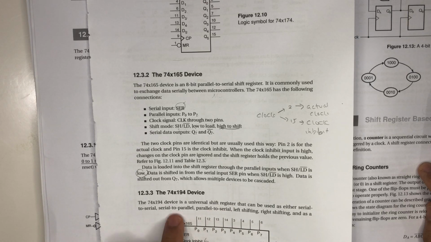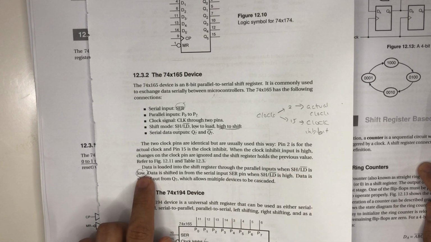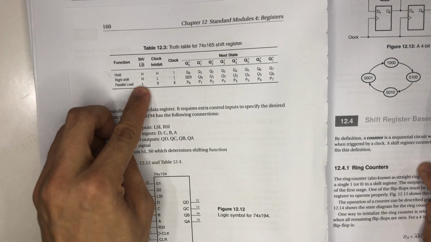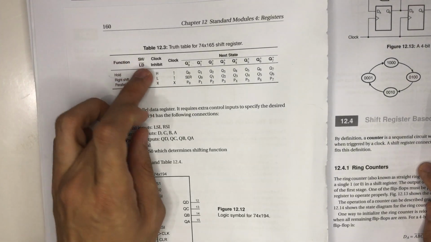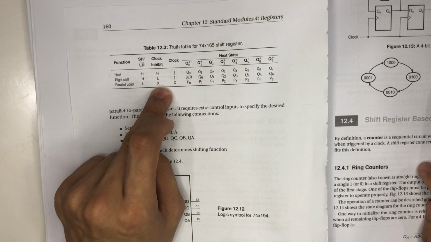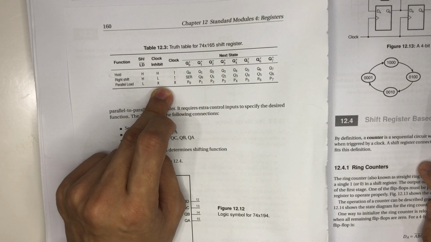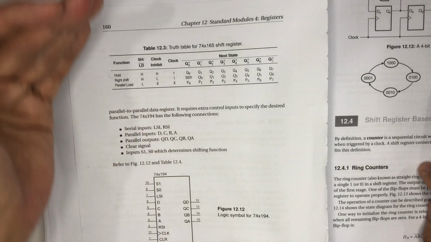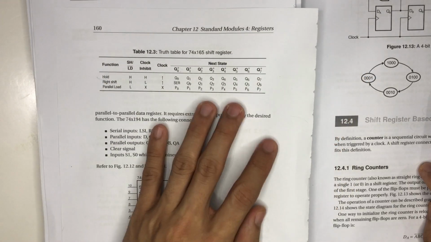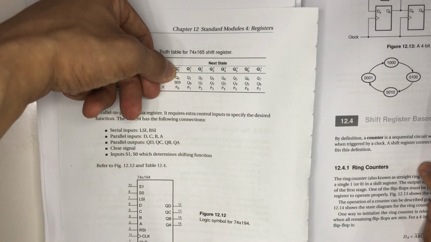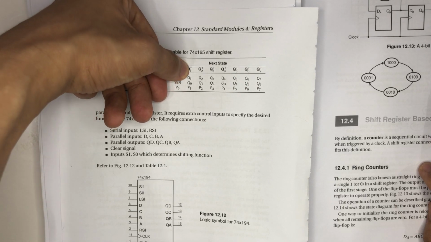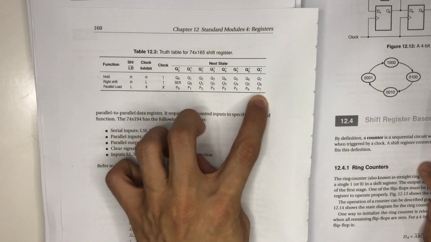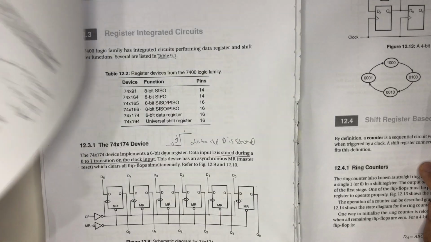When SHLD is low, it will consider the parallel input, and clock inhibit will not be considered, either high or low. The clock as well, because at this time they are receiving the parallel input. So you can see Q0 is P0, Q1 is P1, and so on. These are the parallel inputs. I hope you understand.